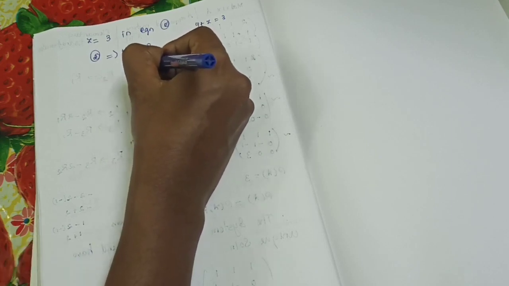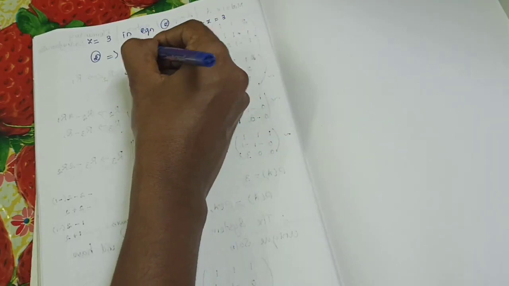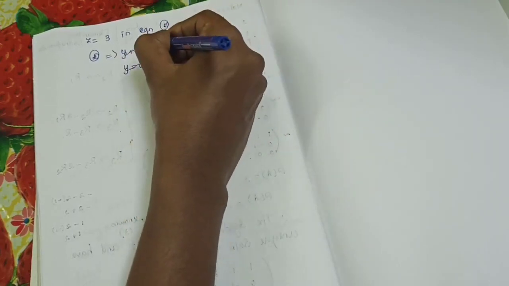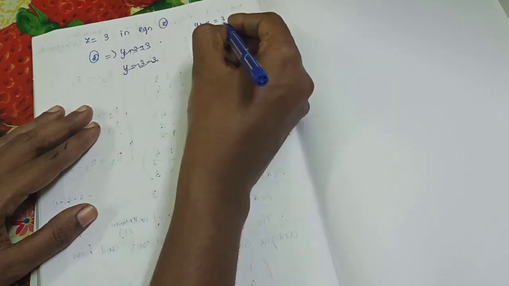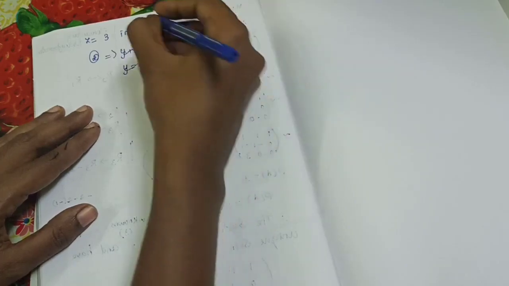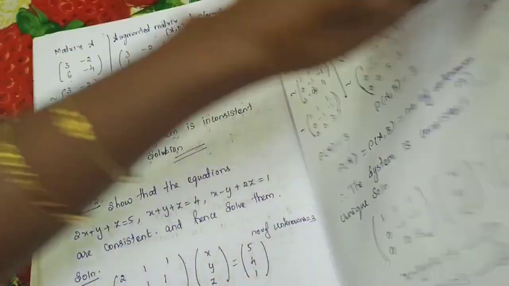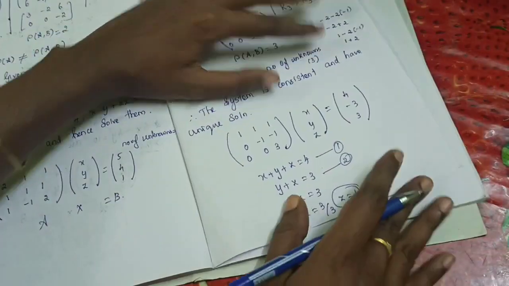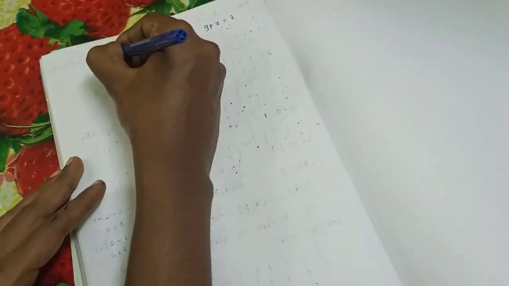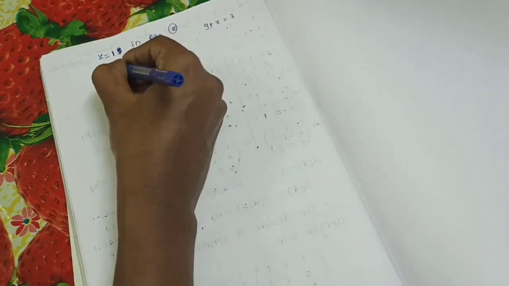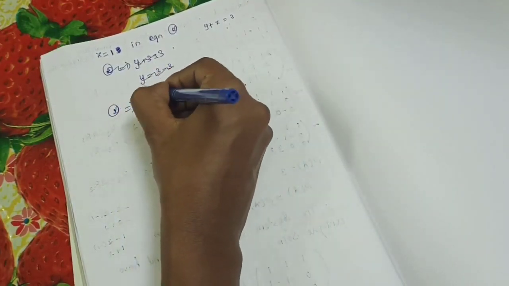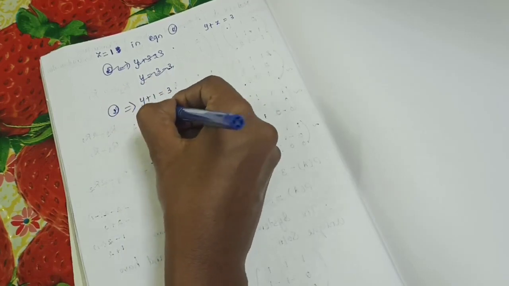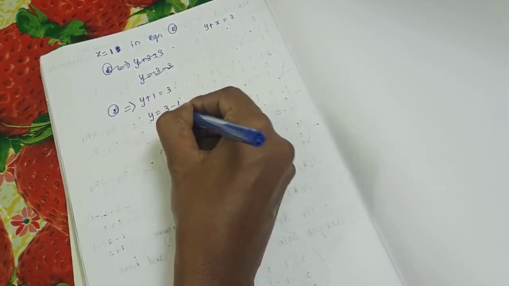Sorry. So y plus z is equal to how much? 3. Okay. So y plus z is equal to 3. So here we obtain the answer. z is equal to how much? 1. z is equal to 1. So z is equal to 1, you substitute here. So equation 2 implies y plus 1 is equal to 3. So y is equal to 3 minus 1. y is equal to 2.